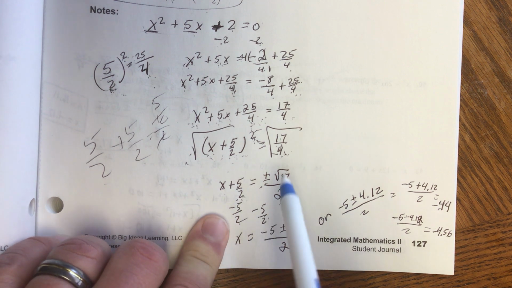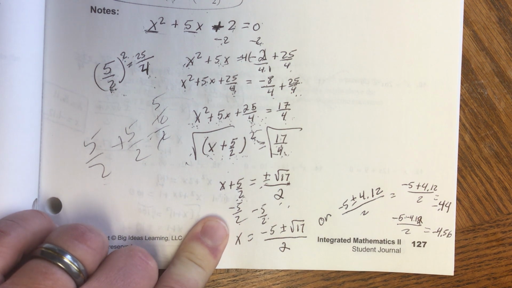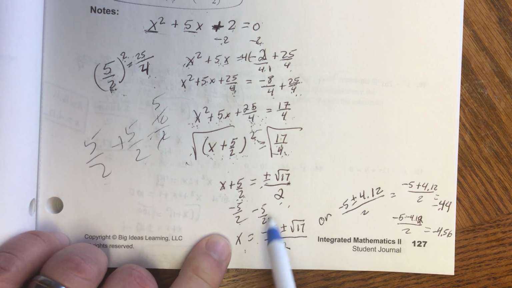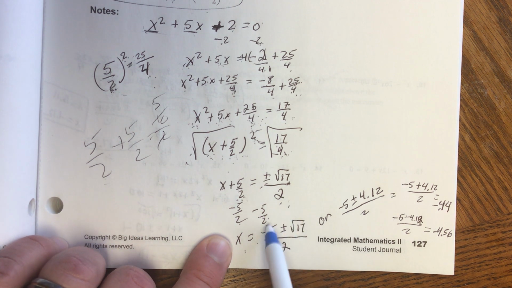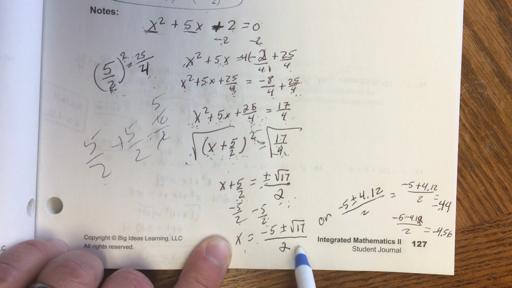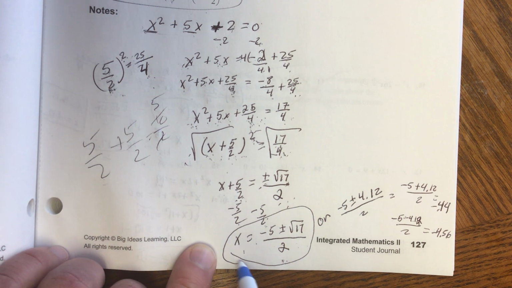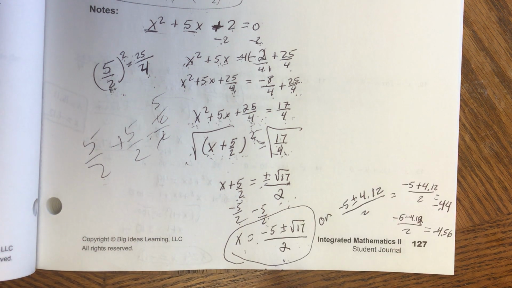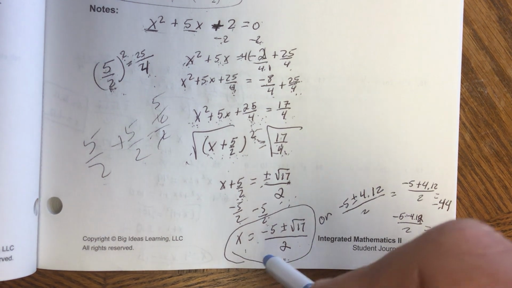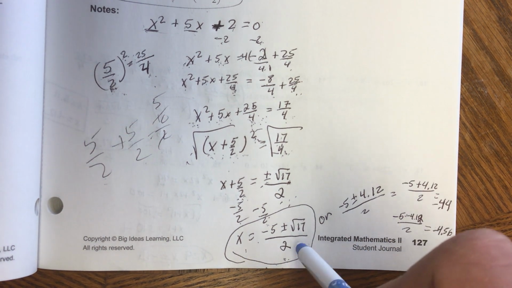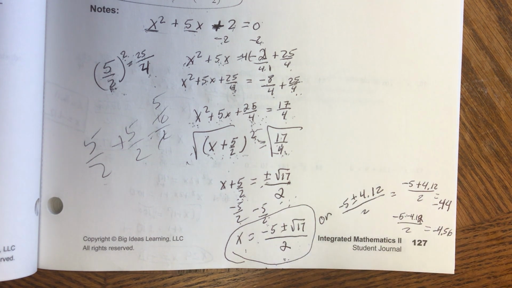Now I'm going to subtract 5 halves from both sides. So now I have x equals, notice you have a common denominator, both of them are 2's. So I'm going to write negative 5 plus or minus the square root of 17 over 2. If it wants the exact answer, this is the answer. If it wants exact answers, especially when you do Alex on Friday, this is the type of answer it wants if it wants exact answers.